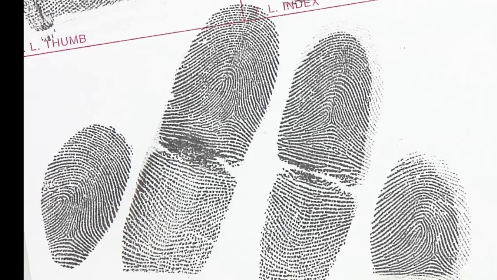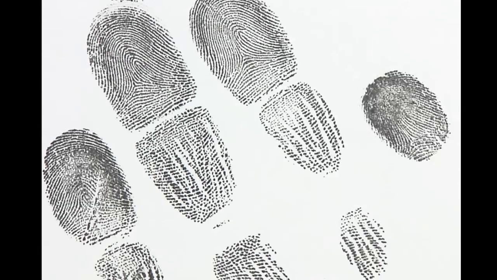Okay, next set. Do you see any radial loops? All of these are ulnar loops. Okay, this is the right hand. Do you see any radial loops? No, these are all ulnar loops. There's what appears to be a scar here, but these are all slanted in the same direction.